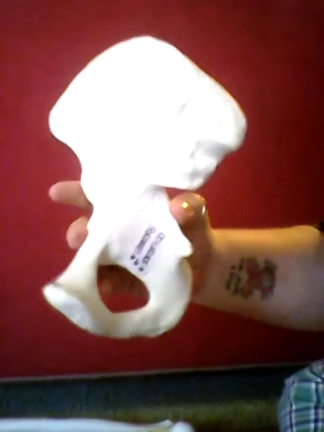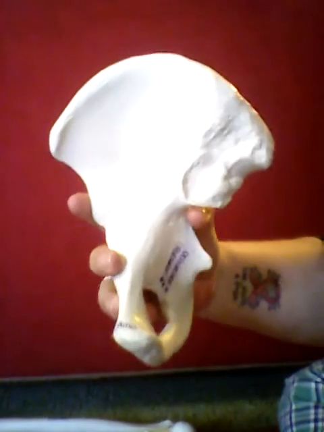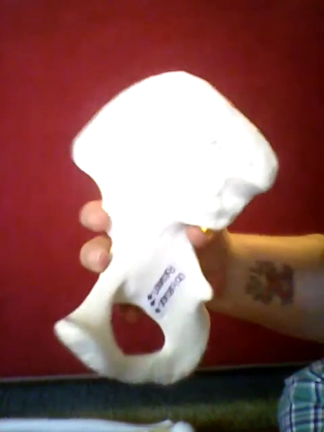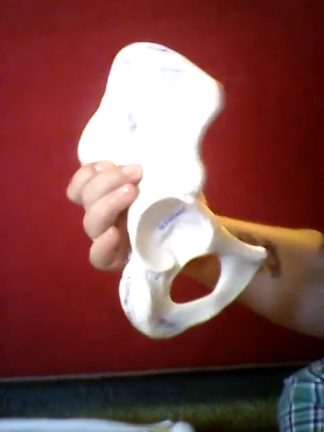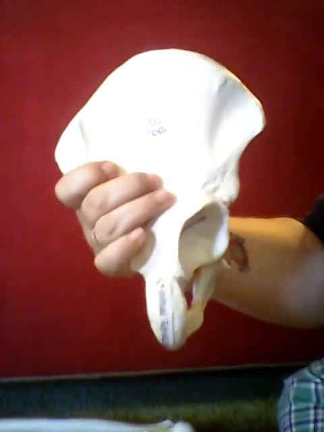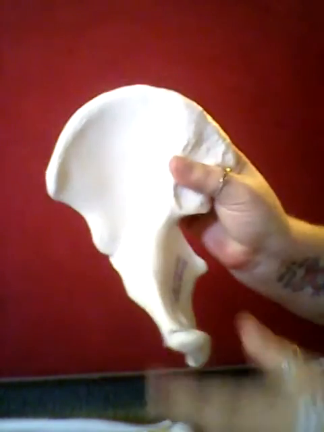Alright. So now we move on to the lower extremities. The first thing that we need to know is about the pelvis and the pelvic girdle. So making up the pelvic girdle, we have two of these bones. This is an os coxa, and then the sacrum and the coccyx would also fit together with two os coxa to make the pelvic girdle.